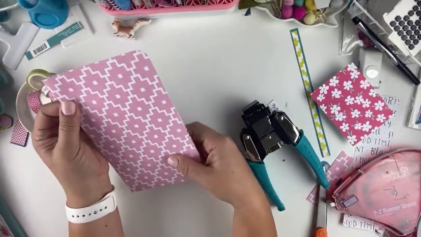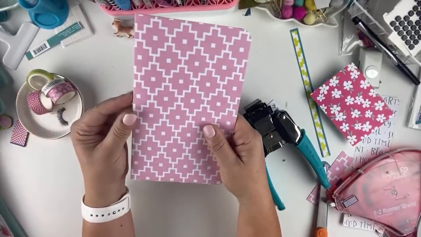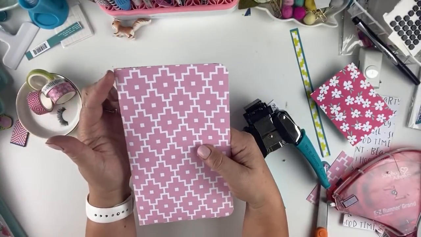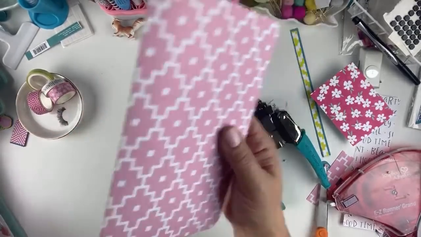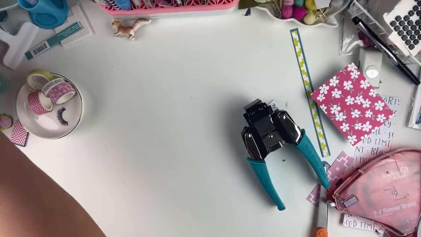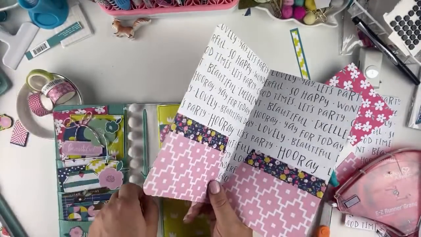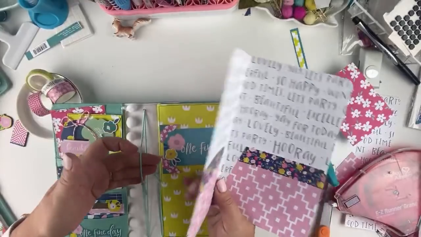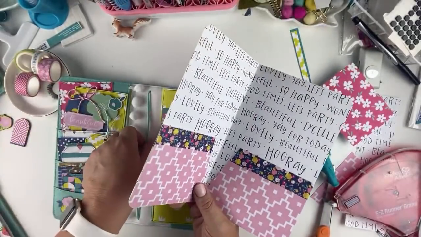The last thing I want to do while I have my corner rounder out, and this part is really important, I need to round these corners right here. The reason I need to round the corners is when I take this pocket and put it into my traveler's notebook, so when I slide it in, the elastics are really taut, right? They aren't super loose because it needs to hold things in.